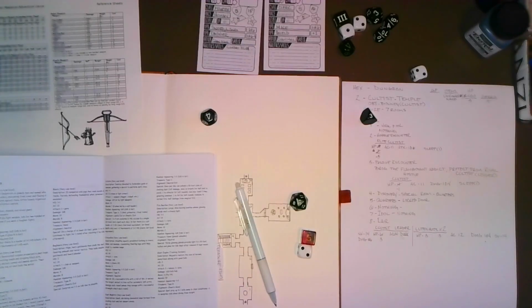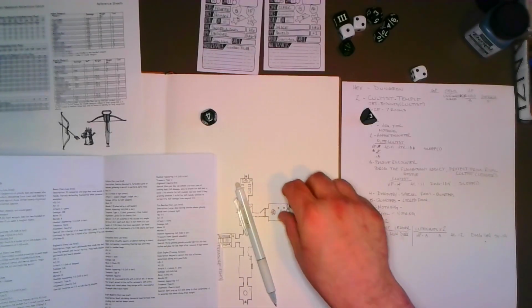We should have brought potions or something. Can't retreat now. I guess we could run and come back, but I don't think that would work. I don't know how to do that. So what were we doing? Oh yeah, we have initiative.